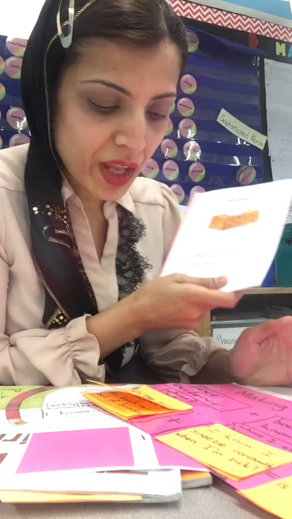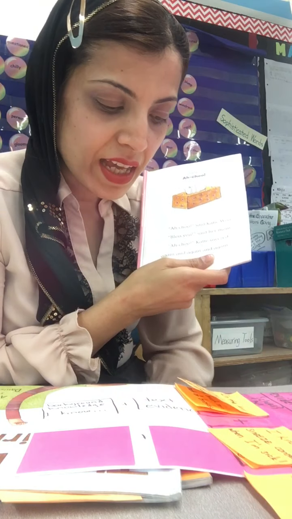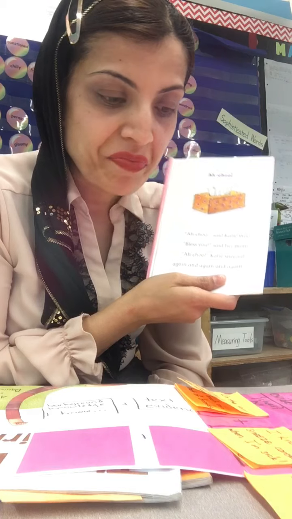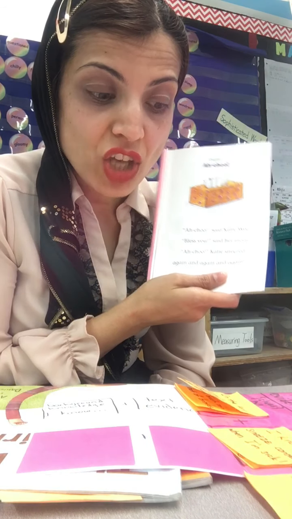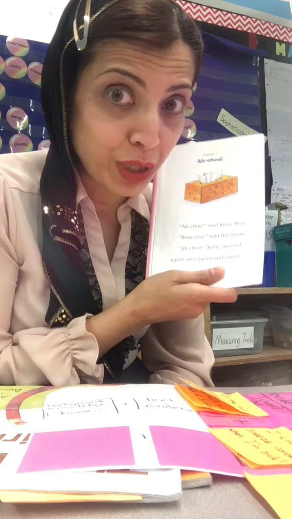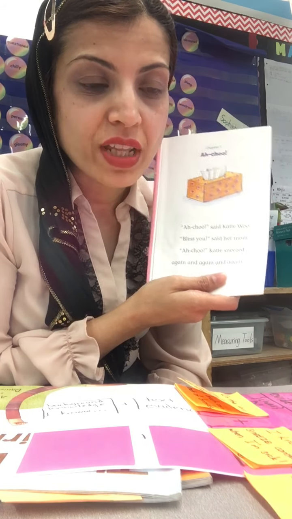Right away, based on the text evidence, I see that Katie sneezes again and again. It clearly states that. From my background knowledge, I know that when you sneeze constantly, it's either you have really bad allergies or you're sick, right? And I infer that she is sick.